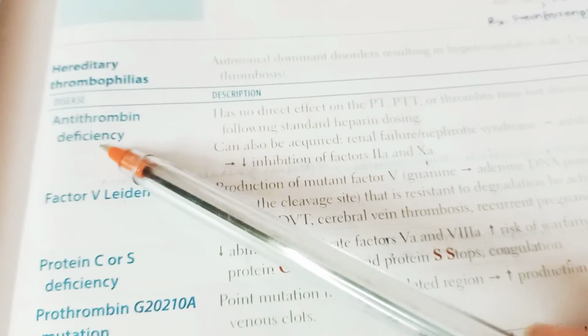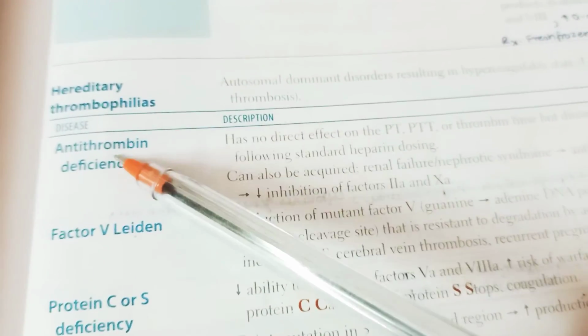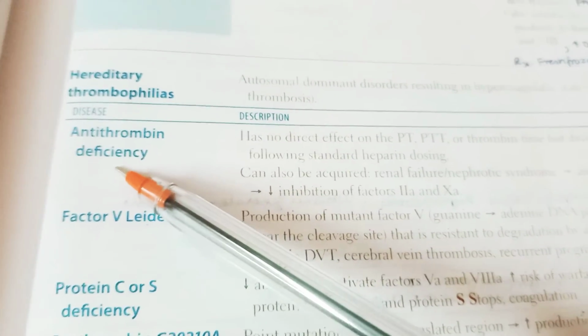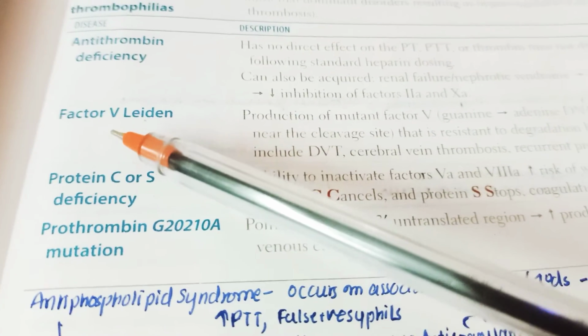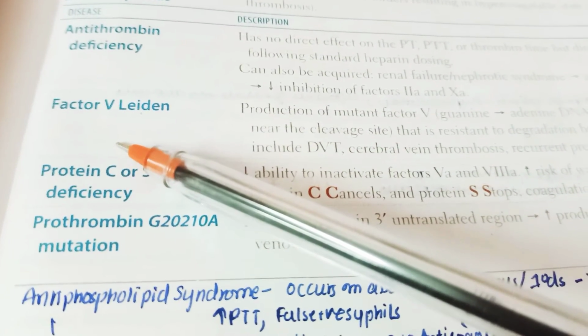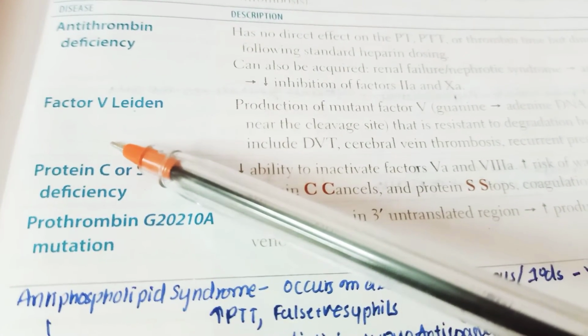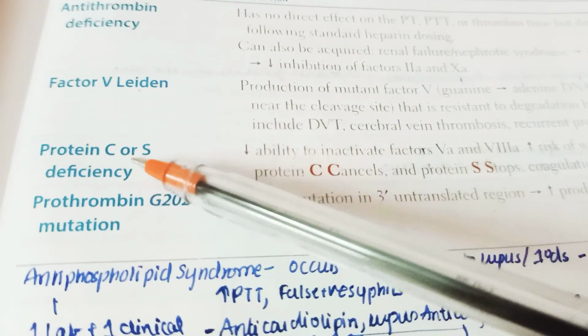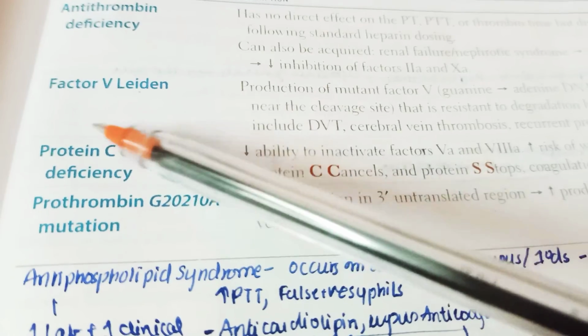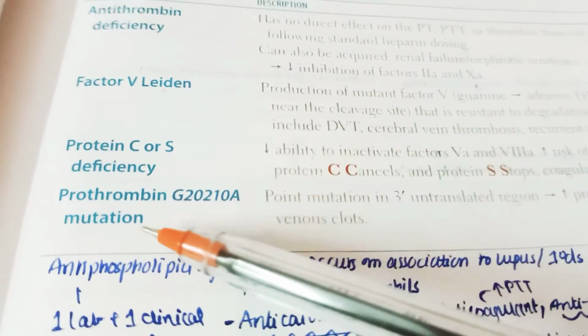Even antithrombin is also an anticoagulant, but you can see the name antithrombin deficiency. So if there is antithrombin deficiency, it will lead to a hypercoagulable state, right? Factor V Leiden also, if there is abnormal factor V Leiden, that will lead to formation of thrombus, hypercoagulability. When there is protein C and protein S deficiency, because both are anticoagulants, if both are deficient, that will also lead to a hypercoagulable state.